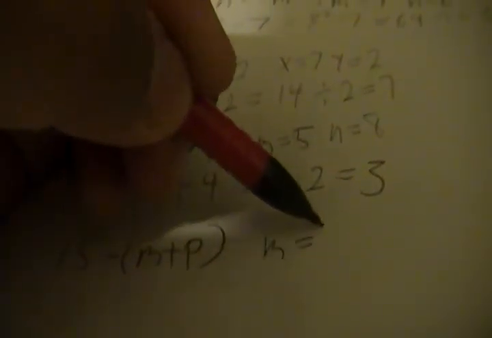Let's keep chugging along here. What if we're given 15 minus m plus p? And m is equal to 3, and p is equal to 10. So we're given this expression here, 15 minus m plus p.